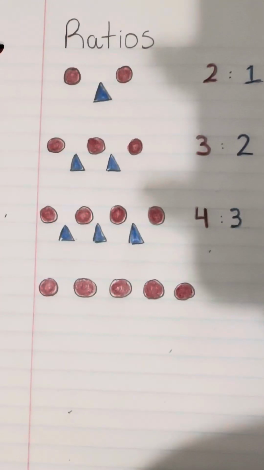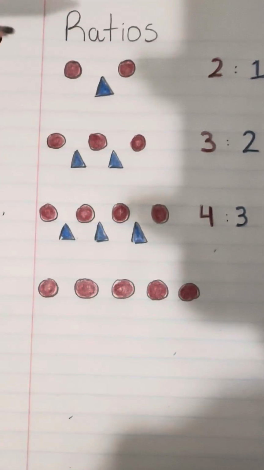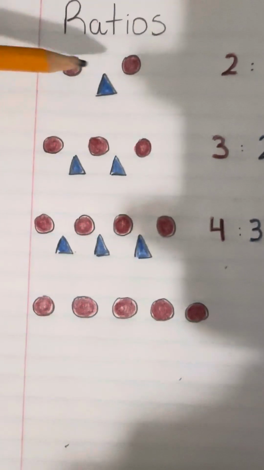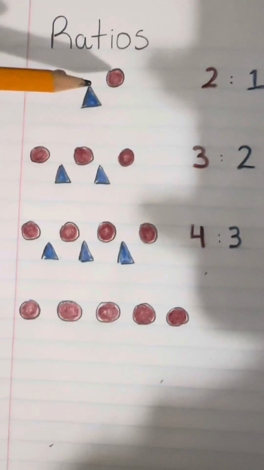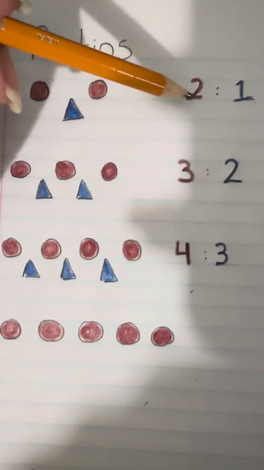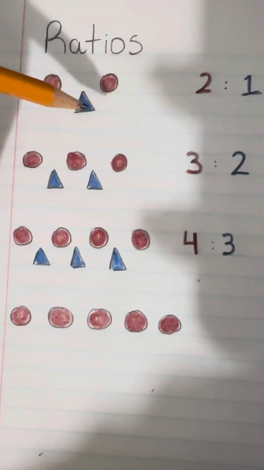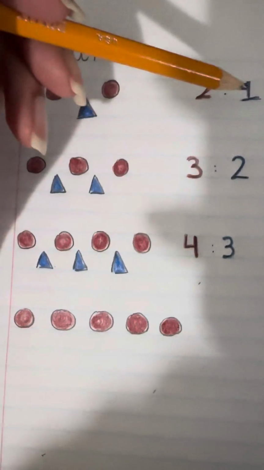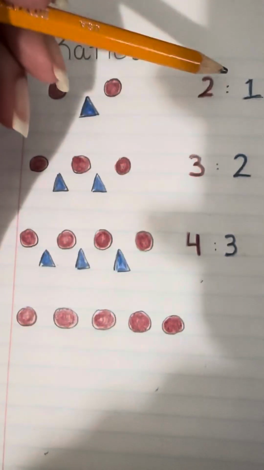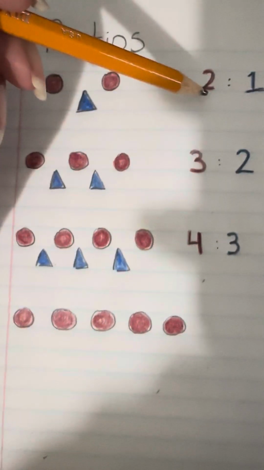So here's a quick video on ratios. Now let's take a look at this first picture. We have two circles and one triangle. So because we have two circles, we're gonna put the value 2 over here. And we have one triangle. So we're gonna put the number 1 after this colon. And that's how we write our ratio, which is 2 to 1.